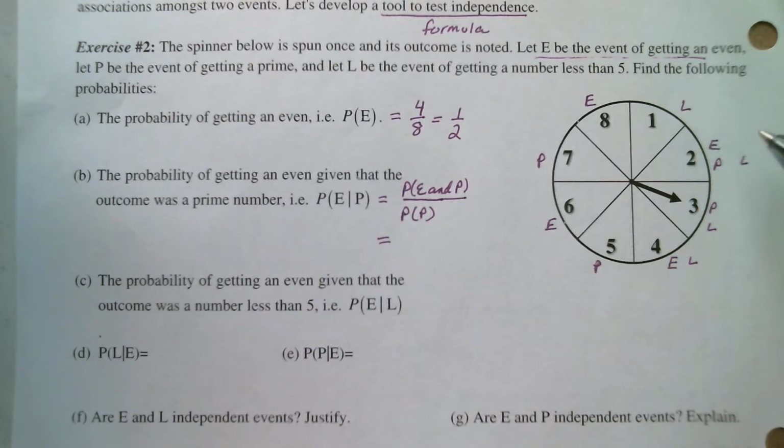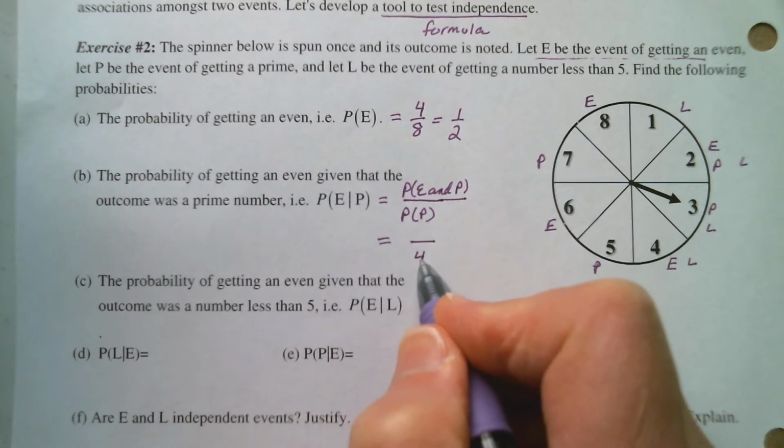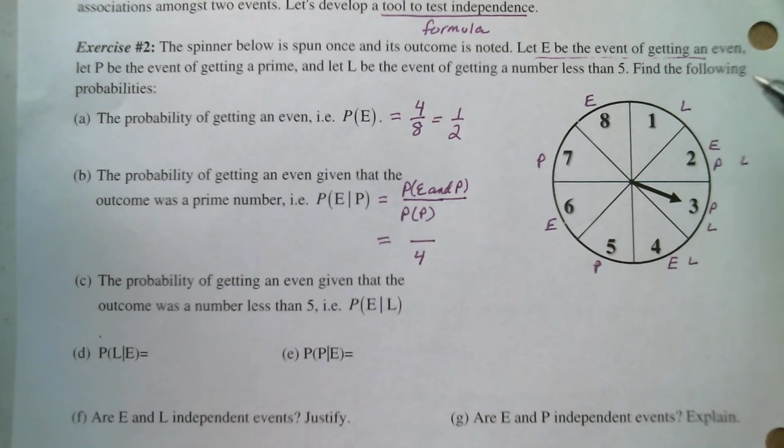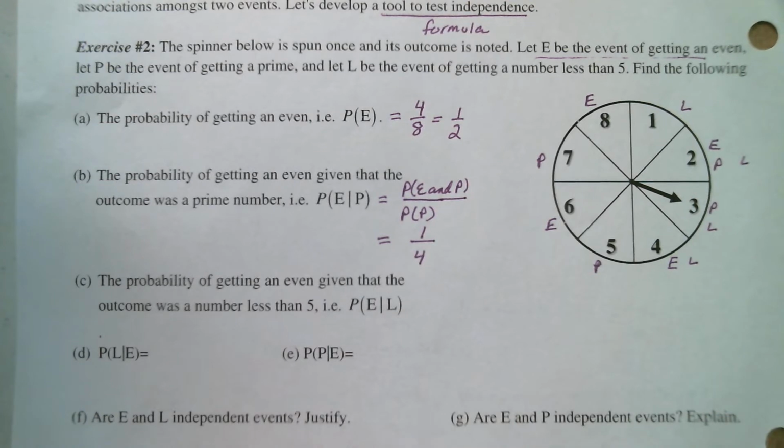Prime, there's 1, 2, 3, 4. So our denominator is 4. And even and prime, 2 is even and prime, and that is it. So 1/4.